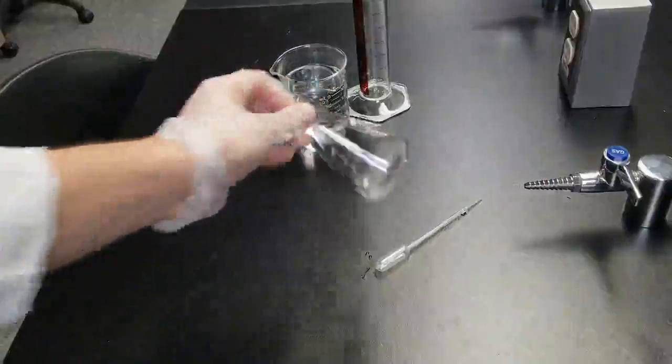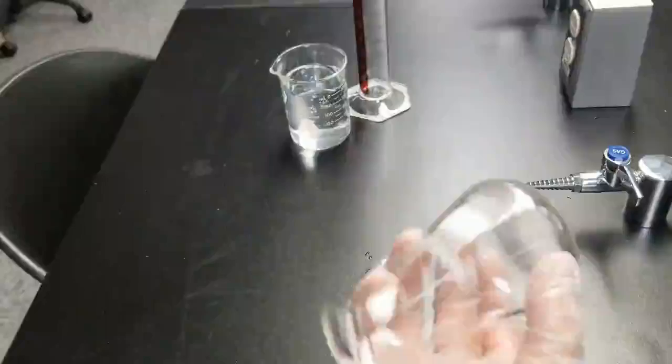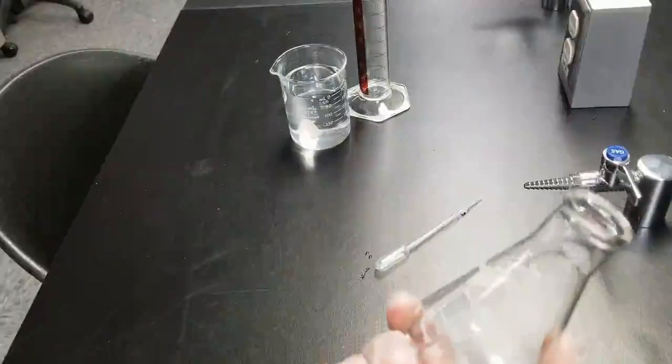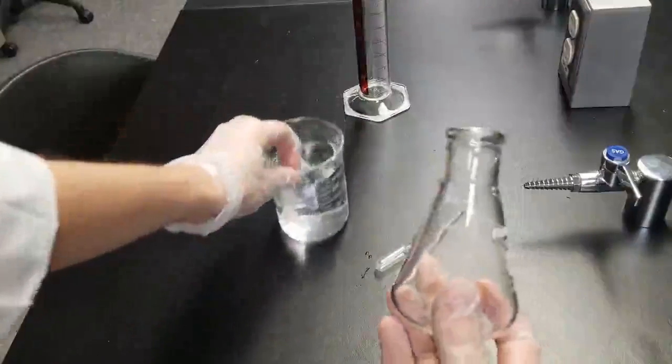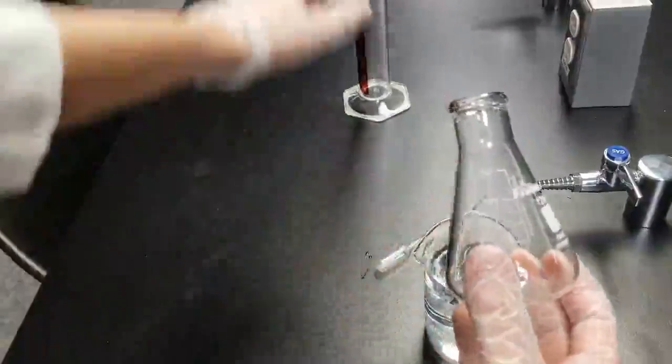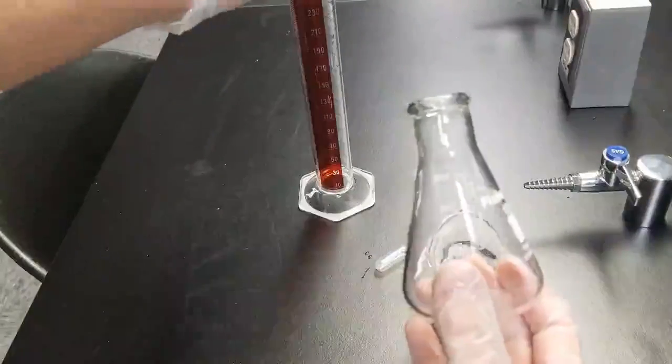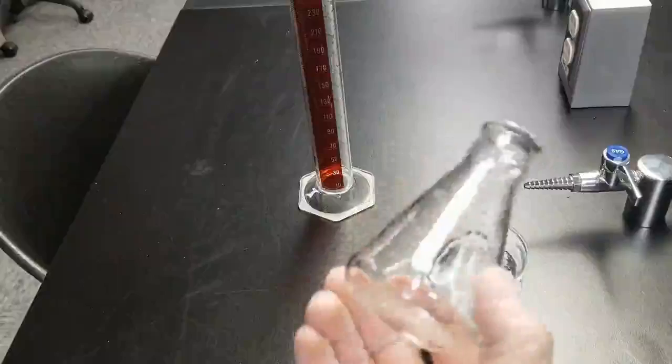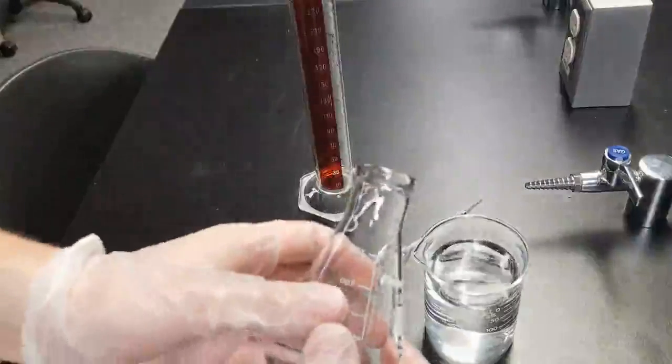All right, next up, we got to figure out the volume of our Erlenmeyer. So I've cleaned it out, emptied it out, that way we're not cross-contaminating anything. Fill it up with some water, fill it up to the brim, and I'm going to pour that water in my graduated cylinder and see what my volume is. Let's go ahead and do that.